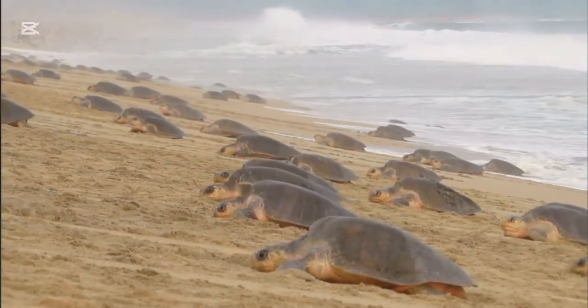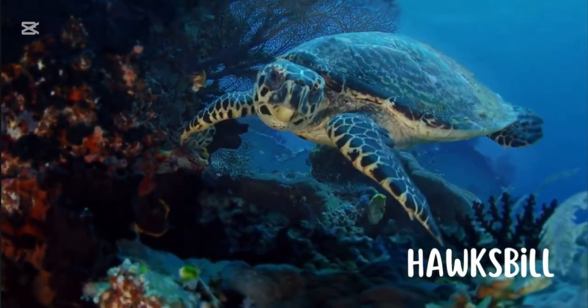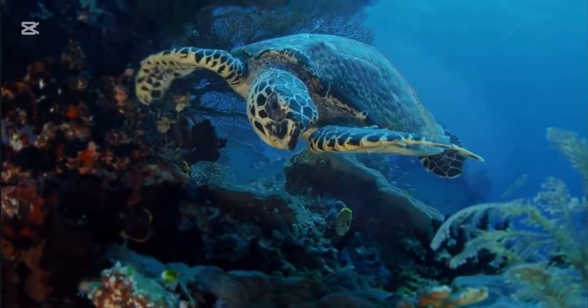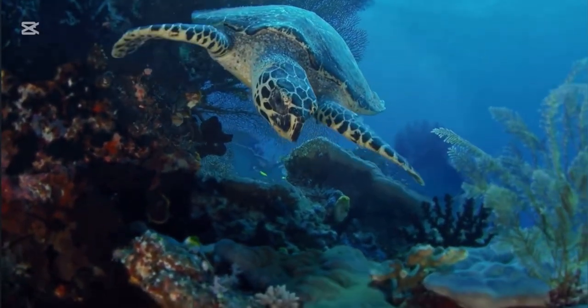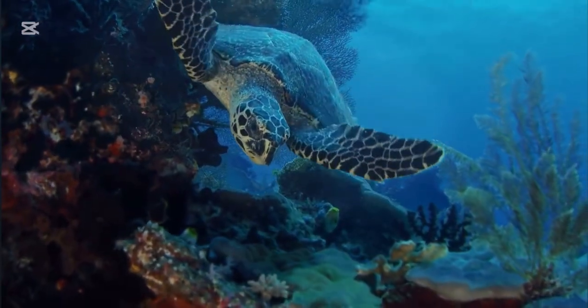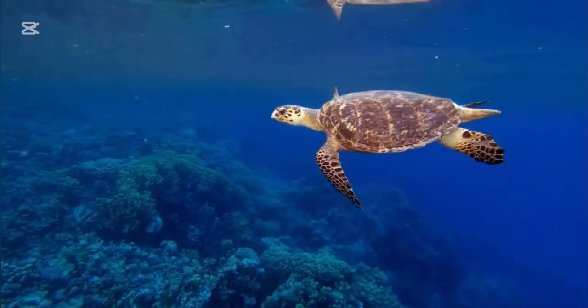Next, we have the hawksbill. This turtle has a very ornate shell and is unique in that it feeds on poisonous sponges, but it does not negatively impact the sea turtle. They get their name from their hawk-like beak.